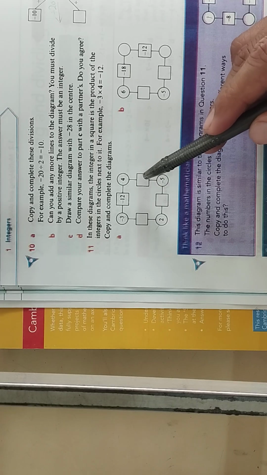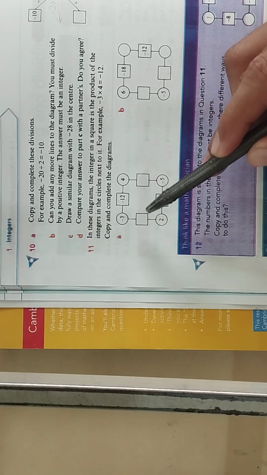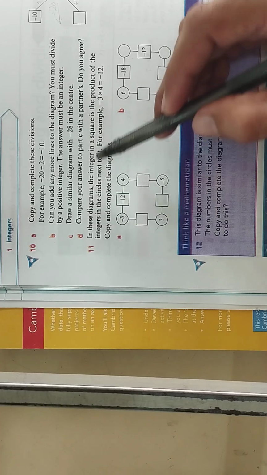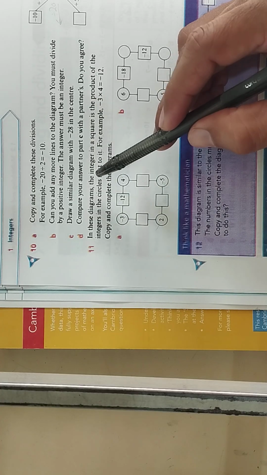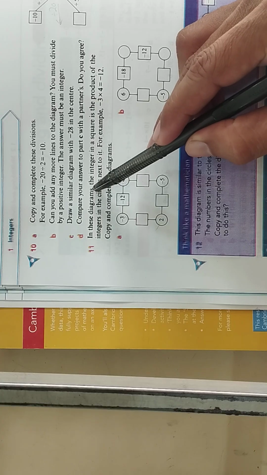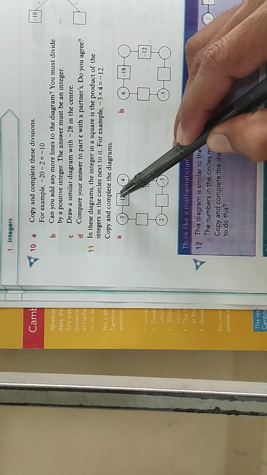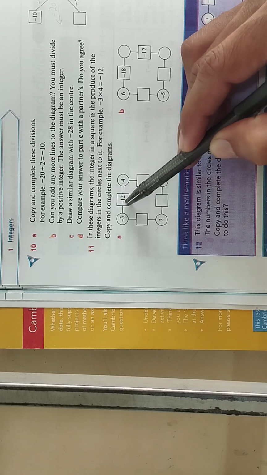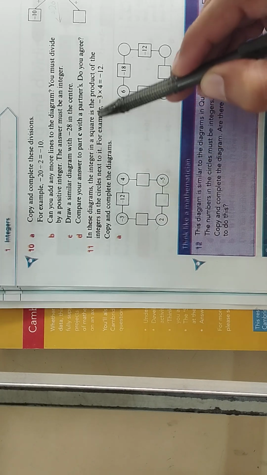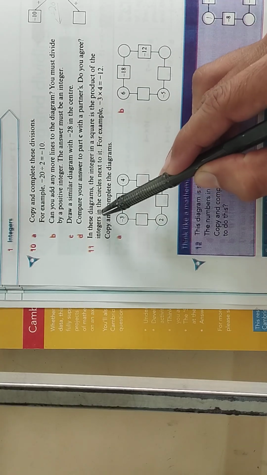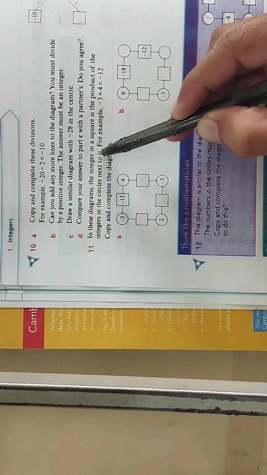To find these missing numbers, we are given a method to complete this diagram. Let's see what that method is. In these diagrams, the integer in a square is the product of the integers in the circles next to it.